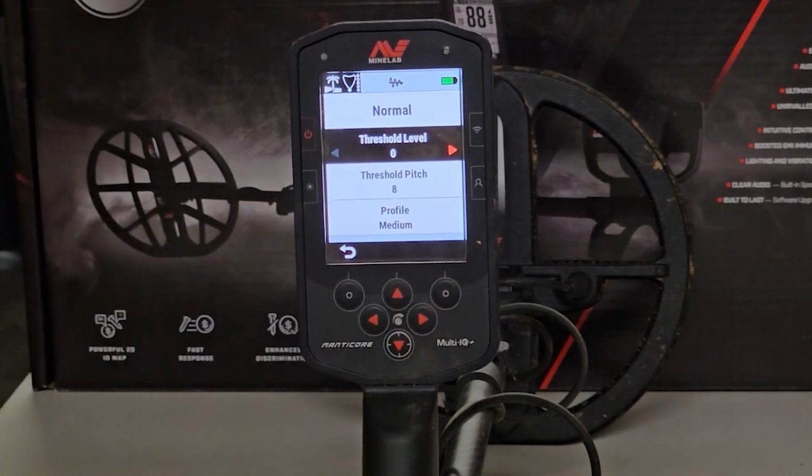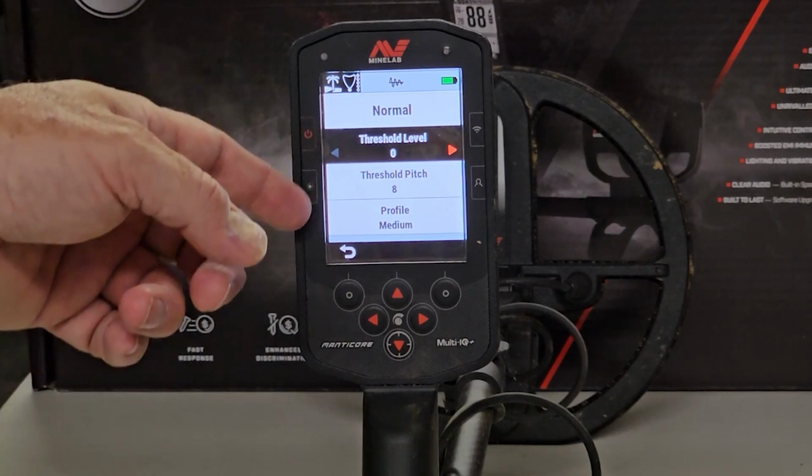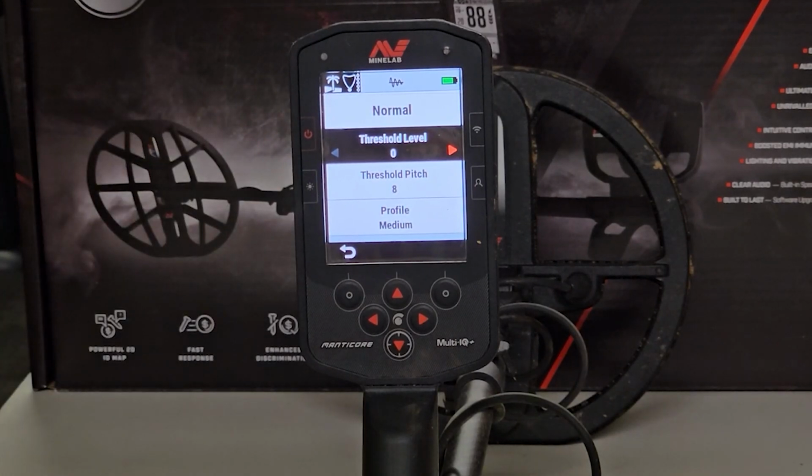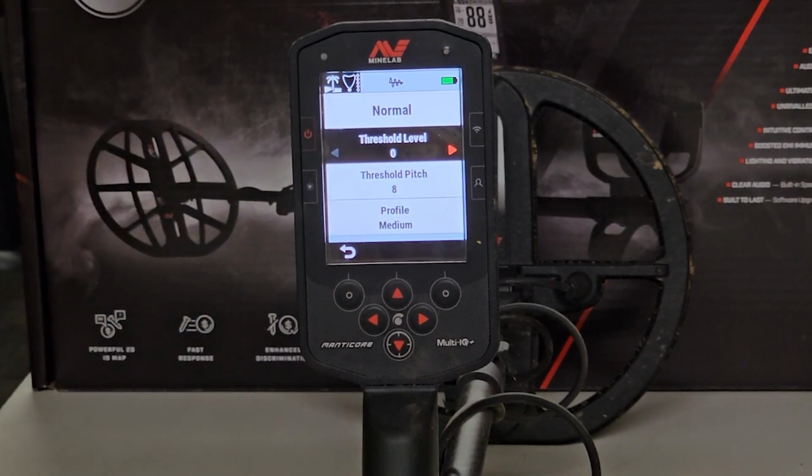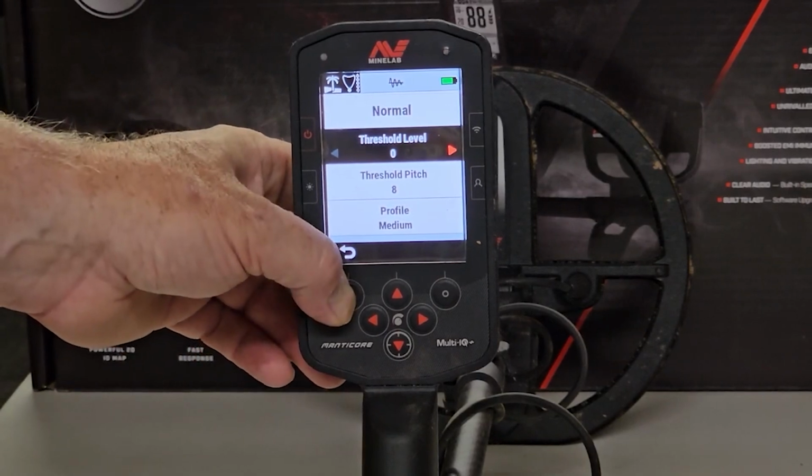If you click that, my profile is medium, and my threshold pitch, if I choose a threshold, will be at 8. I usually don't use a threshold, but sometimes I will if I feel like I'm not hearing it or the machine's not working right. I'll want to turn it on just so I know the machine's doing something. But I don't typically run a threshold, so it doesn't really matter what you have here unless you do turn on the threshold level. Then your pitch is going to be whatever you make it. You can make it 8 or whatever. But I do like the medium profile. That's what I typically set mine up for.